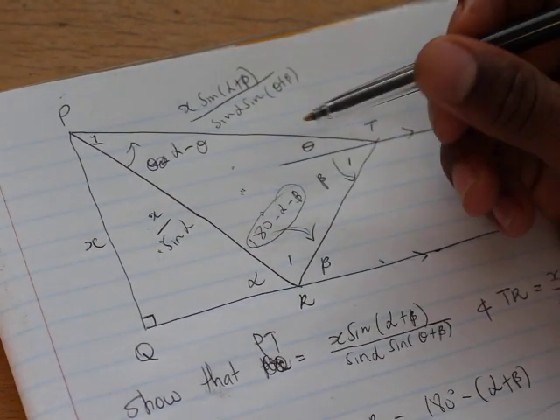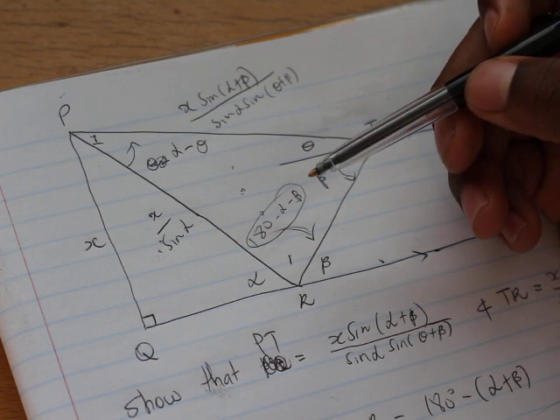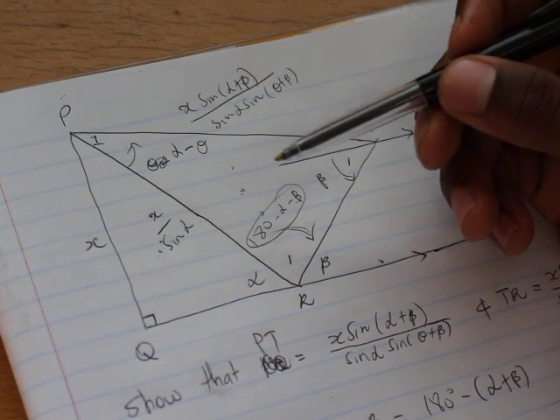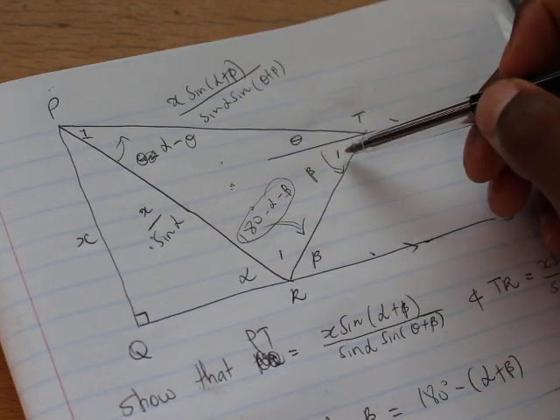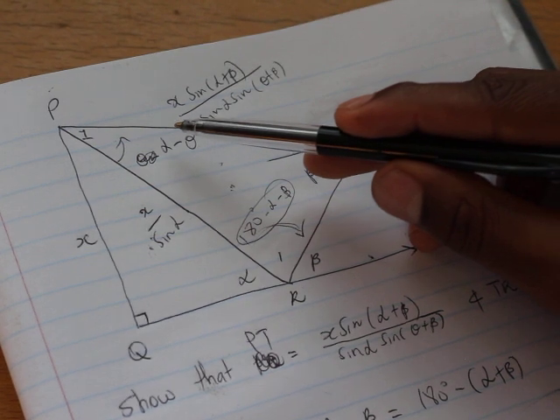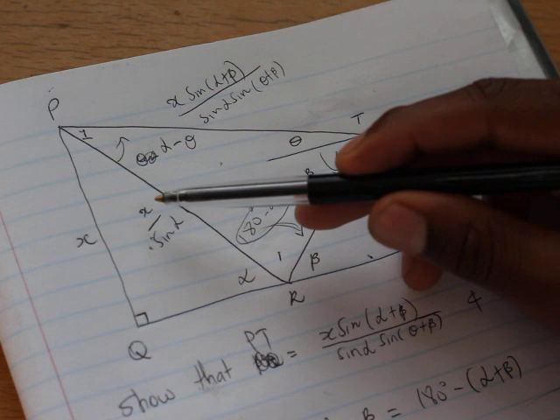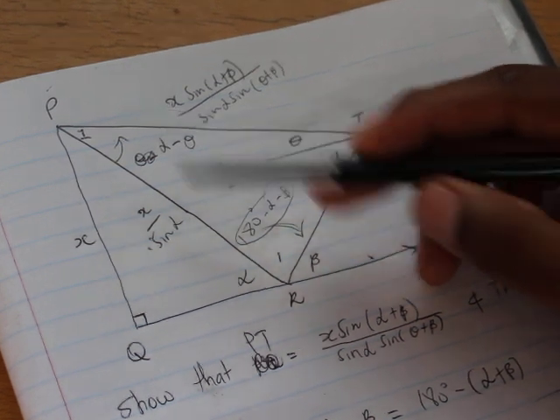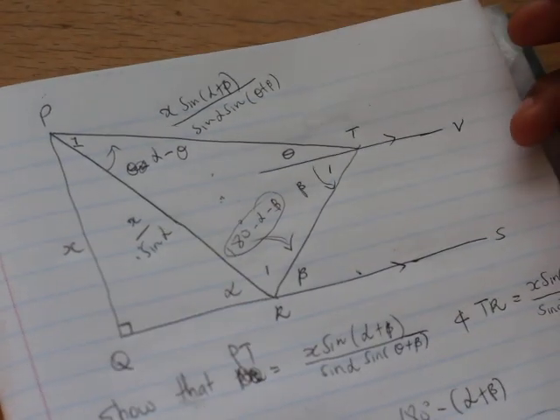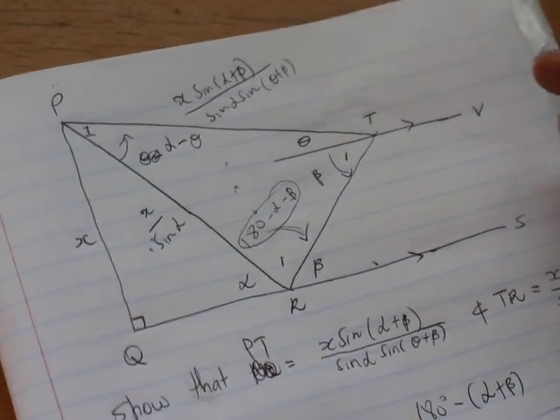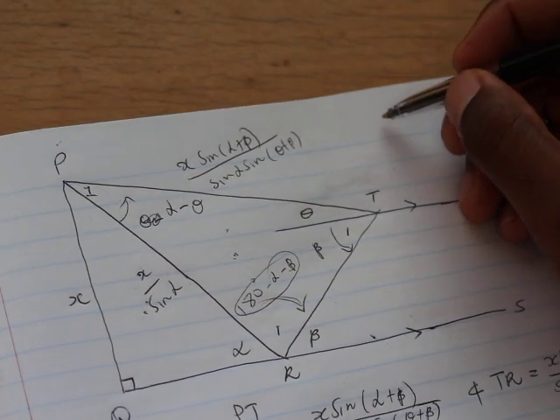If we've got that, we can simply use our sine rule. So RT over the sine of that angle must be equal to PR over the sine of that angle. There's not enough space here, but I'm just going to write it down for you.